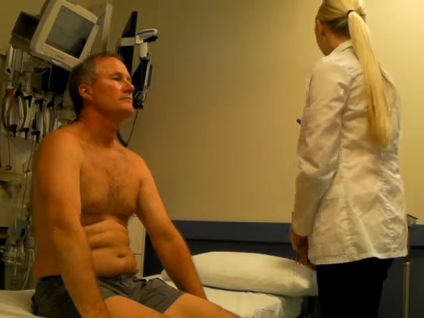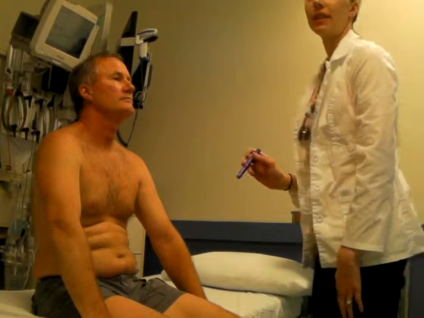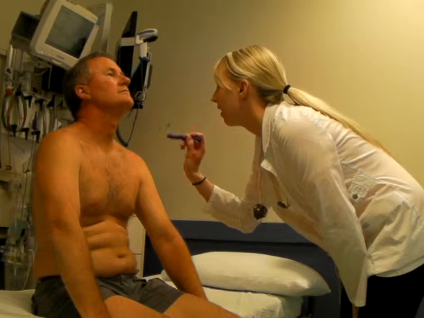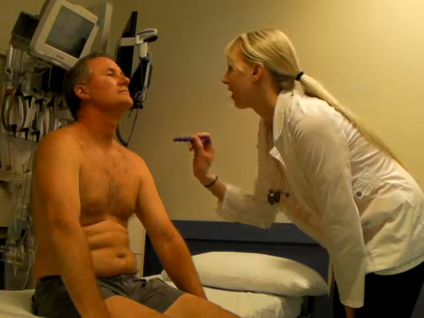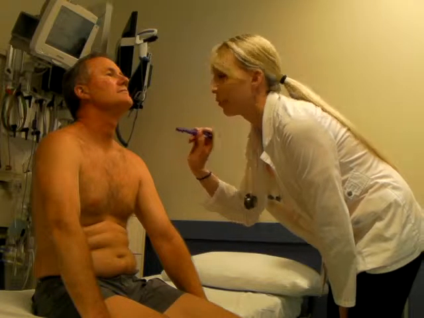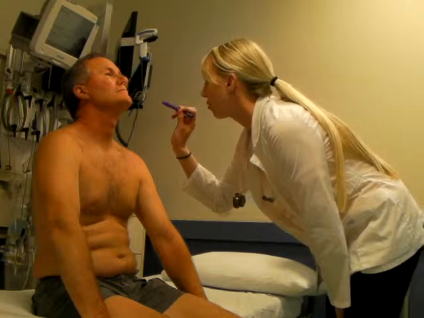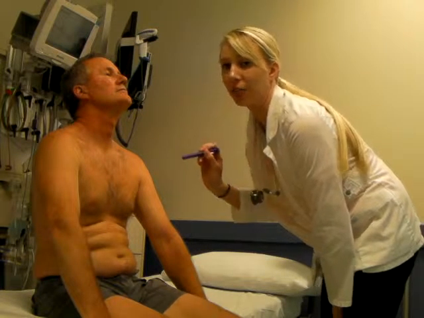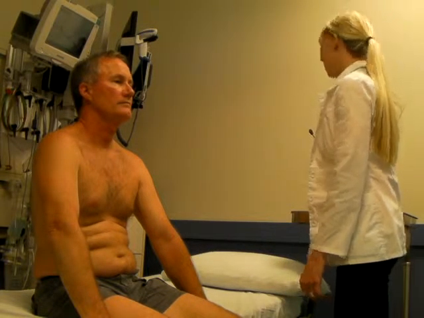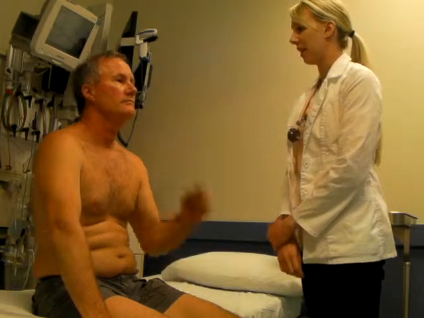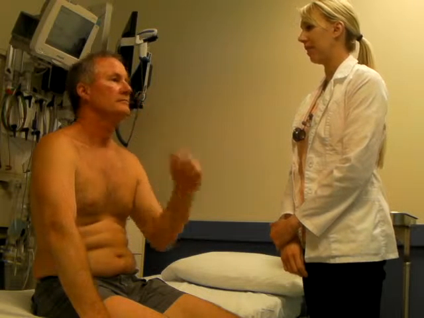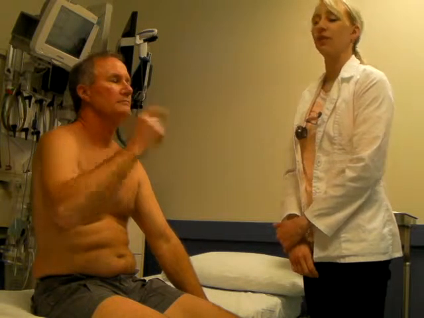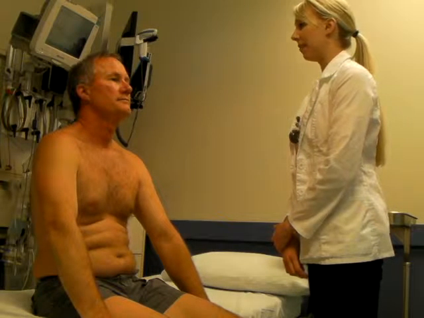Then I am going to use my pen light to inspect that the septum is midline, that the nasal mucosa and turbinates are pink and moist, that there are no nodules, redness, or drainage present. Then I will have my patient occlude one nostril with a finger and blow out the other, and repeat with the other nostril to ensure that both nostrils are patent.